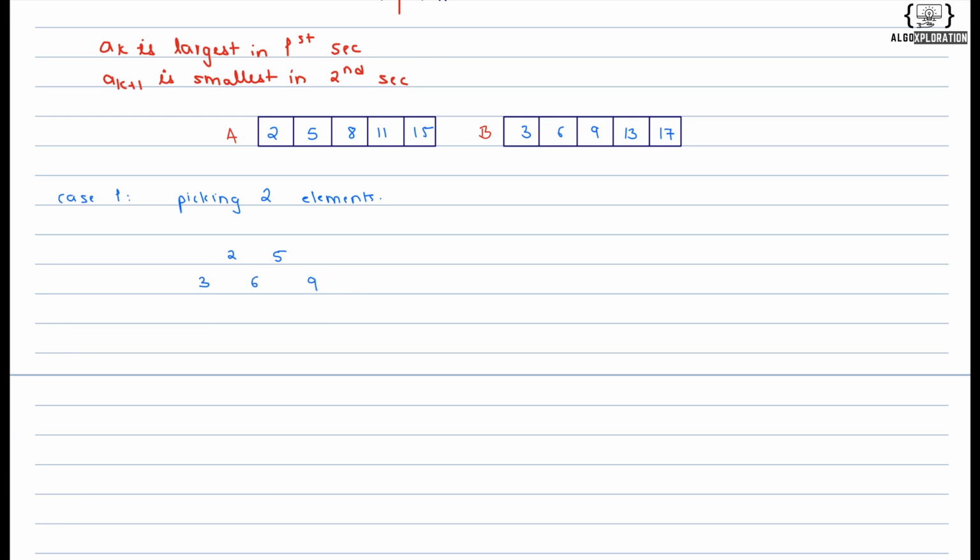So this is done for the first section. Now what about the second section? I just need to pick the remaining elements. The remaining elements from array A are 8, 11 and 15, and from array B they are 9 and 17. So basically I'm doing some partitions.